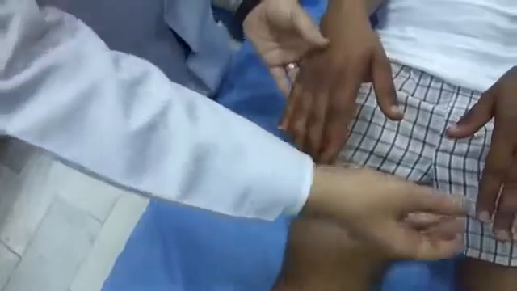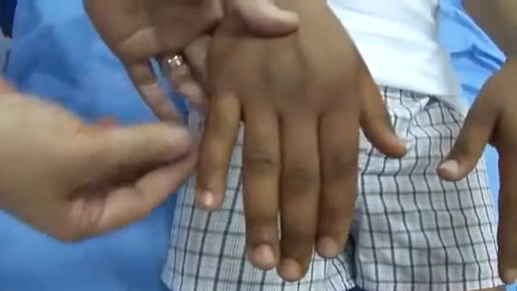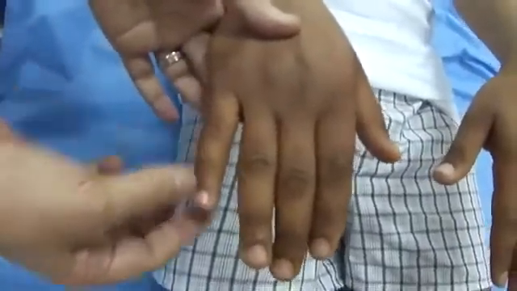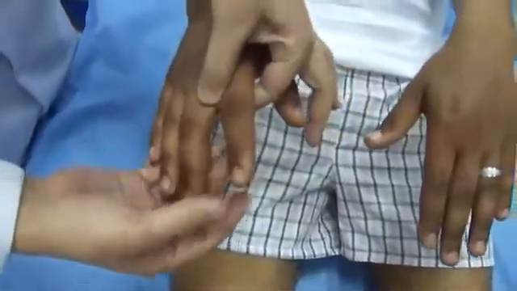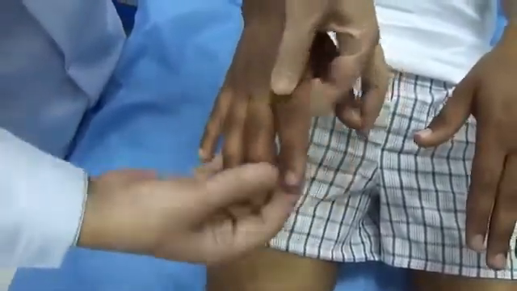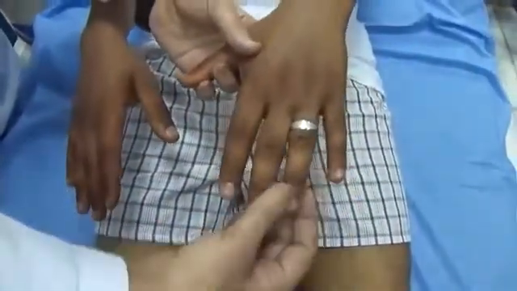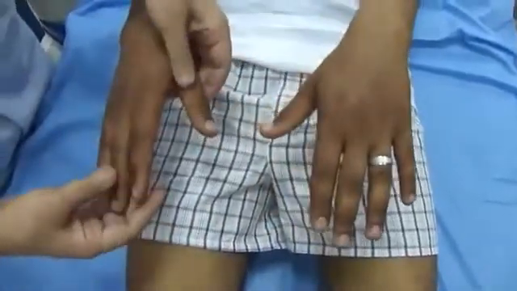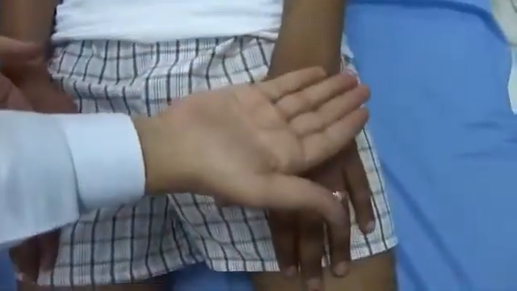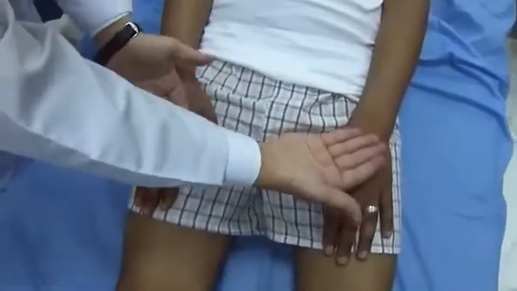Then take a look at any congenital anomaly. For example, an extra finger here, we call it polydactyly, or if there is fusion of both fingers here, we call it syndactyly. And if the patient has long, thin fingers, we call it arachnodactyly, characteristic of Marfan syndrome. Then check the temperature with your dorsal surface. This is a rule in medicine, back over back, because the palmar side is always sweaty.